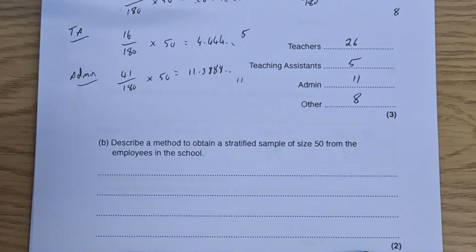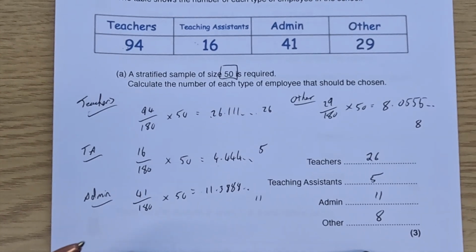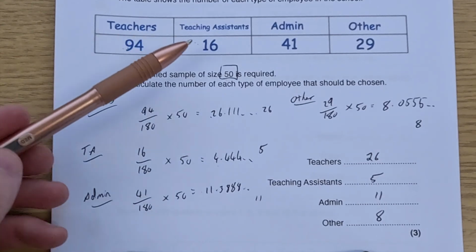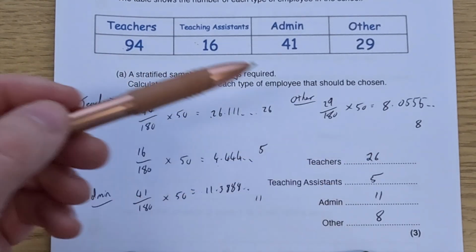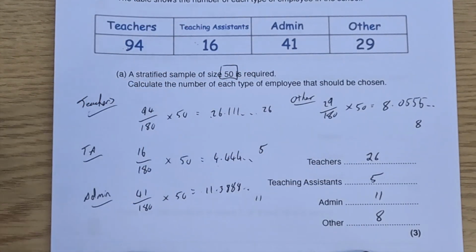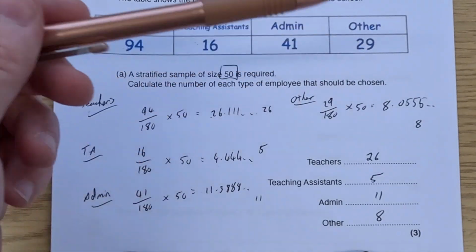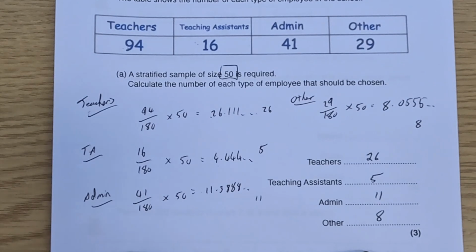So one approach would be to get all the names of the teachers. So we could get the 94 teachers and write all their names on a piece of paper, put them all into a hat and choose 26 at random. Put the 16 teaching assistants' names on pieces of paper, put them into a hat and pick 5 at random. Put the names of the 41 admin staff into a hat and pick 11 of those at random. And finally, put the names of the 29 other staff into a hat and pick 8 of them at random. And then that could be one way of choosing the members of staff that are going to be surveyed.